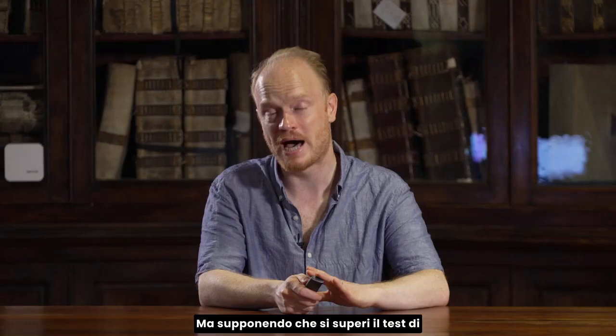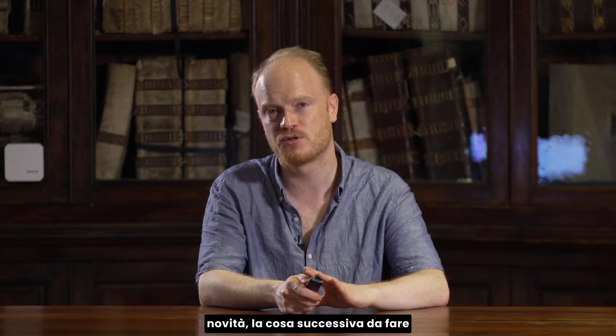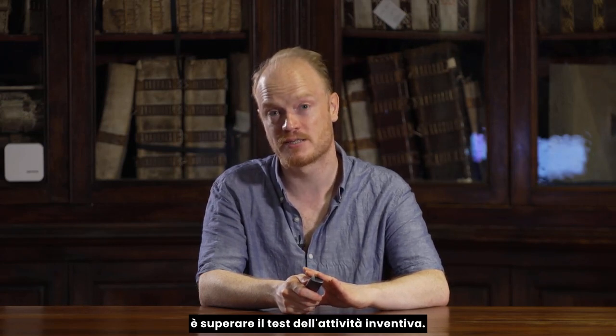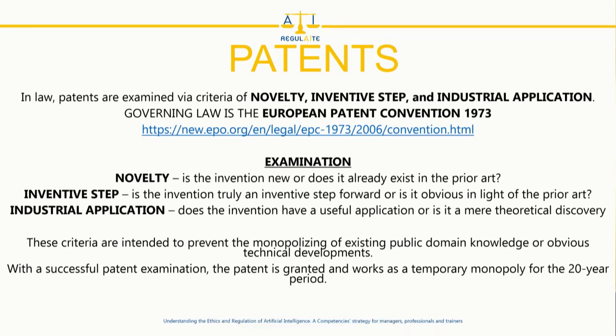But assuming that you pass the test of novelty, the next thing you have to do is pass the test of inventive step. So even if what you have done is new, is it actually inventive or is it obvious? In other words, would a scientist working in that field of technology agree that this is a step forward in the technology?